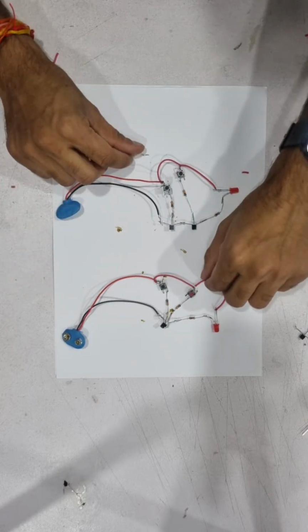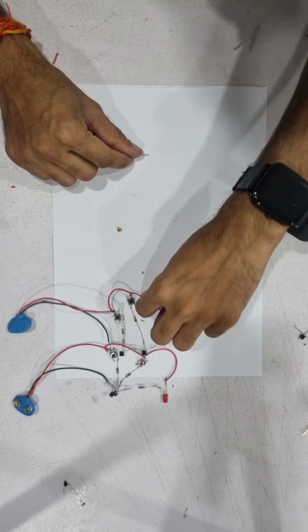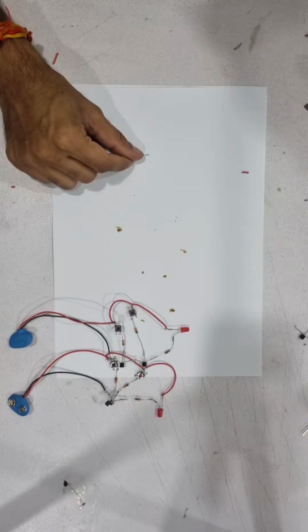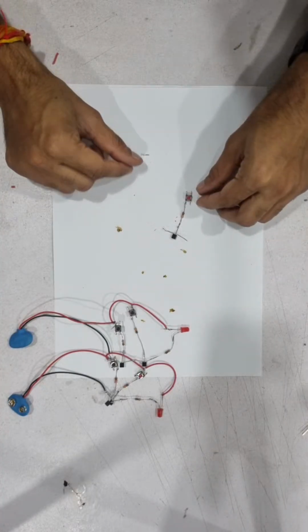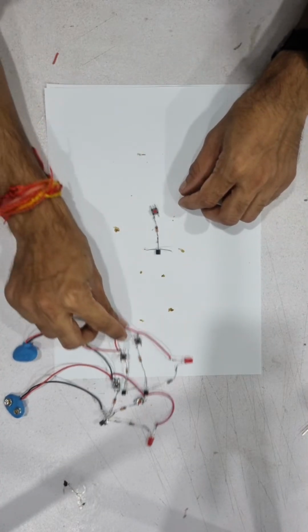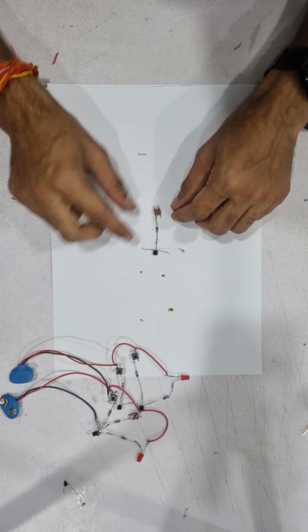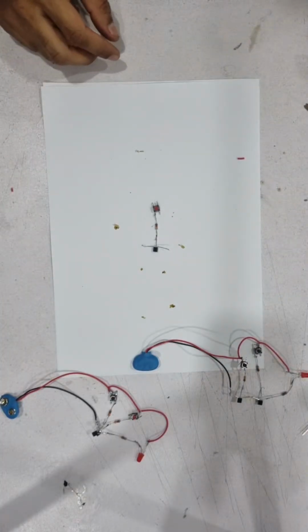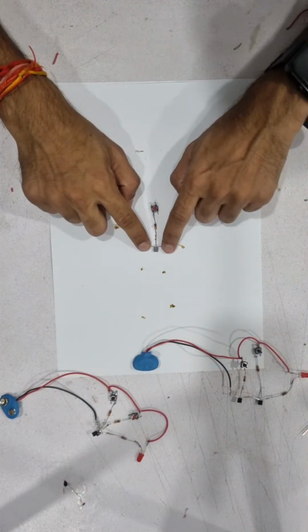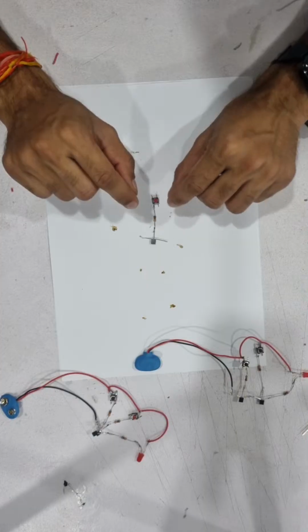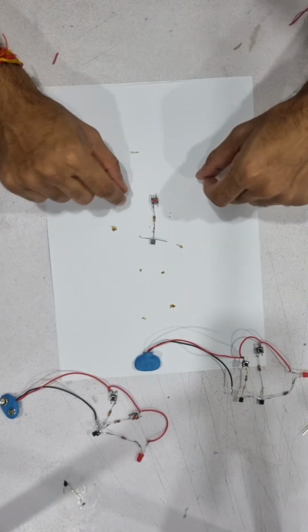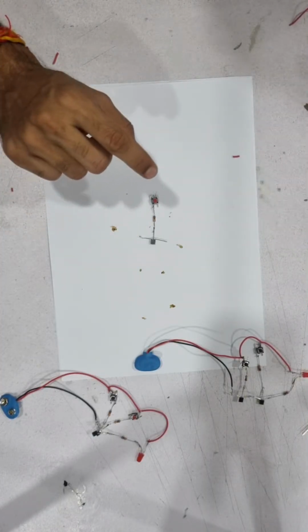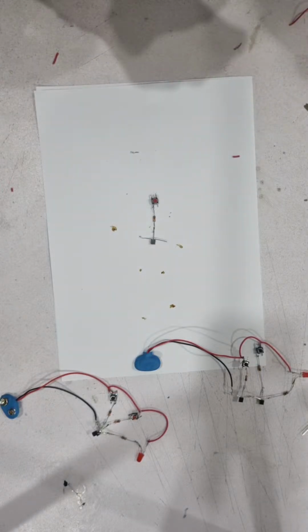Okay, let's proceed to the last gate. So this is the transistor which doesn't have a series or parallel connection. This is just a separate one. Okay, so here the challenge is actually a little different, the connection will be a little different. So here first I have to connect the negative here. I'll do that.